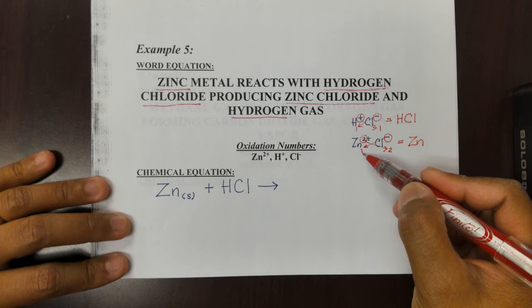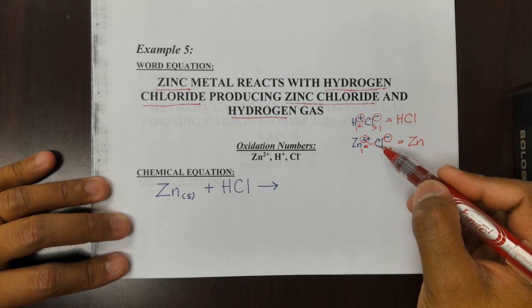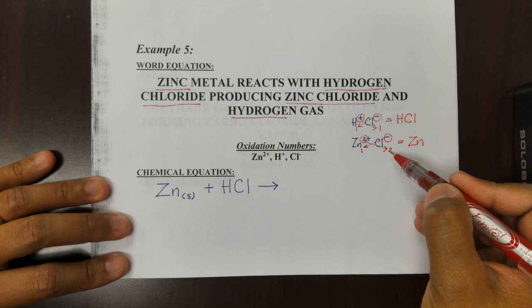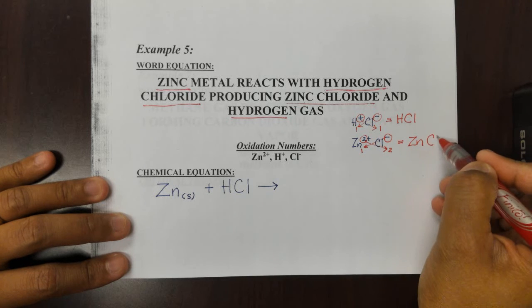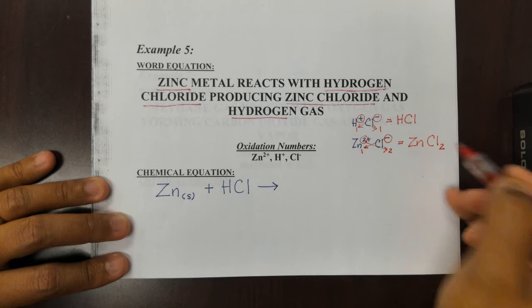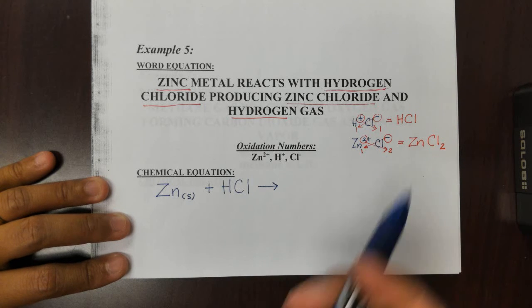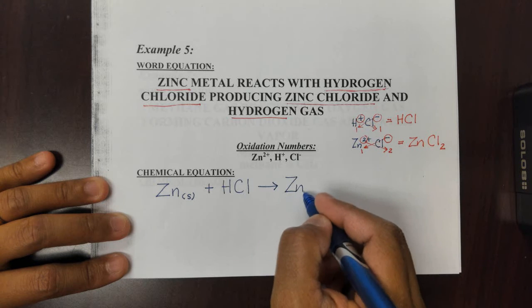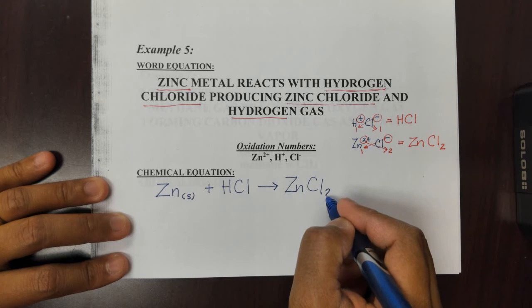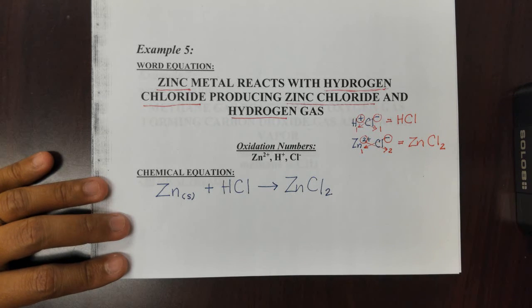And because it's a 1, we don't need to write the 1, to be followed by Cl and then subscript 2. So that's going to be Cl subscript 2. And so that becomes our zinc chloride to be written after the arrow. So zinc chloride is there.